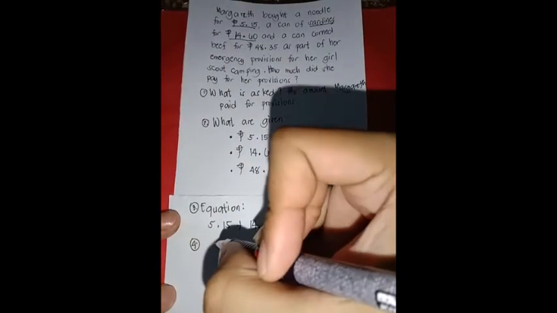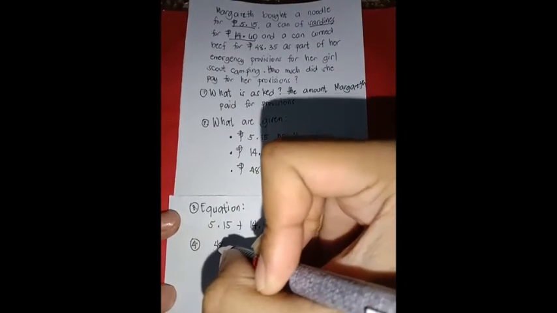Para mas madali natin siya i-compute, try to solve vertically. Another tip is i-arrange natin siya ng naka-align by its corresponding place value. Mas maganda unahin yung higher value i-arrange pa-vertical. So meron tayo ditong 48 and 35, since ito yung given na higher.